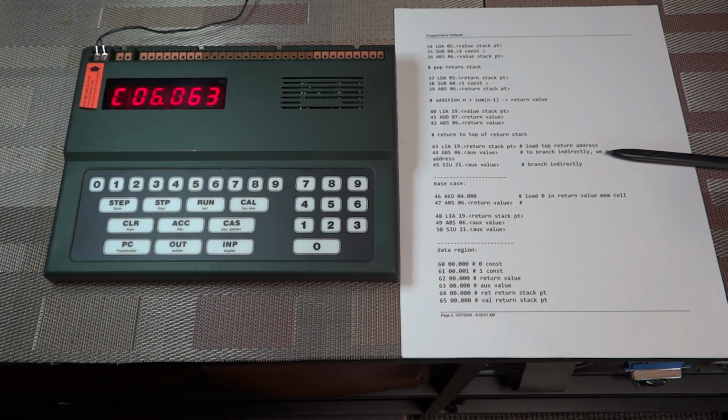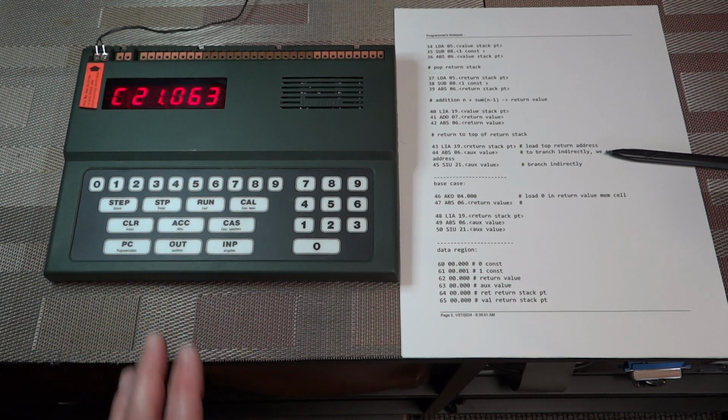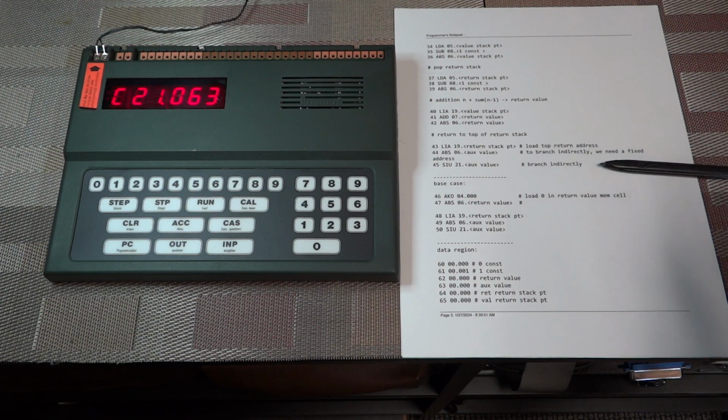Now we have the return address in the accumulator, right? But in order to do a jump to this return address, we cannot use the address that's stored in the accumulator, but we have to store it in another memory cell. For this, I'm using the aux memory cell, 63. So I'm storing the return address that we fetched from the return stack, over the return stack pointer, into this aux register.